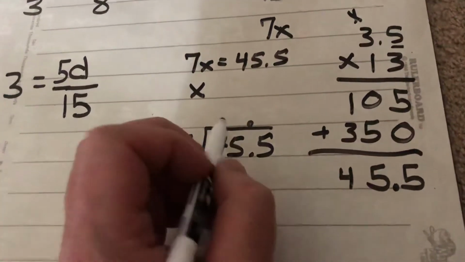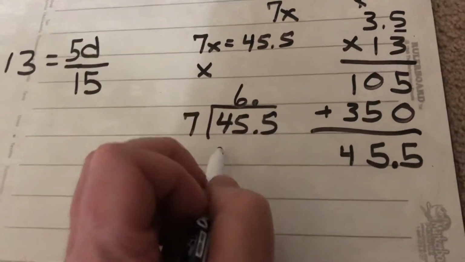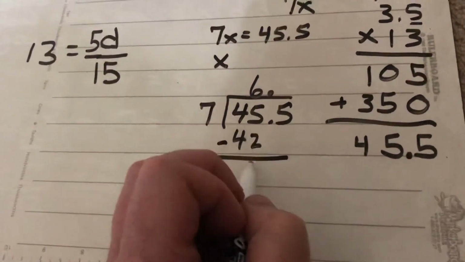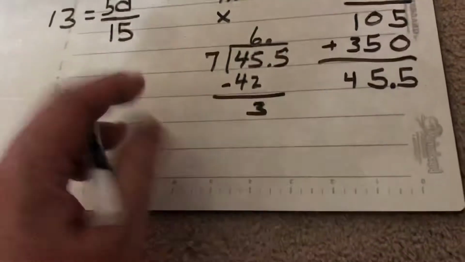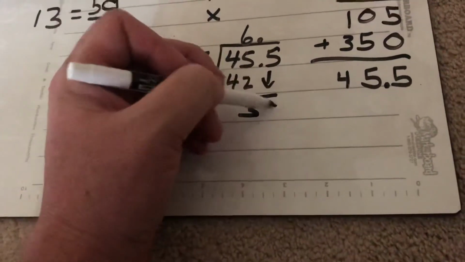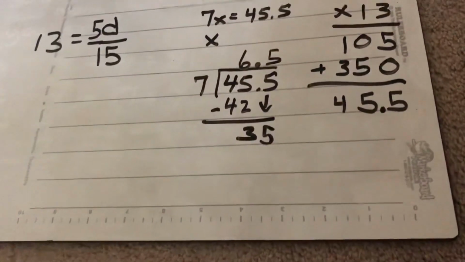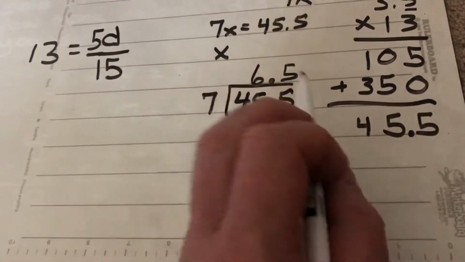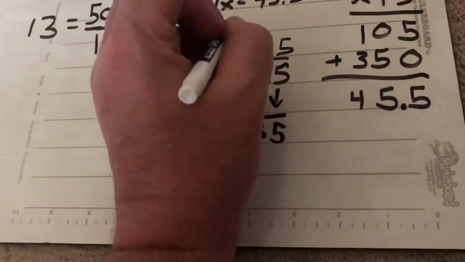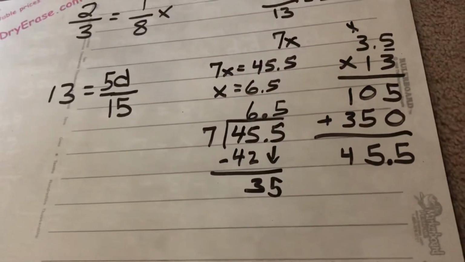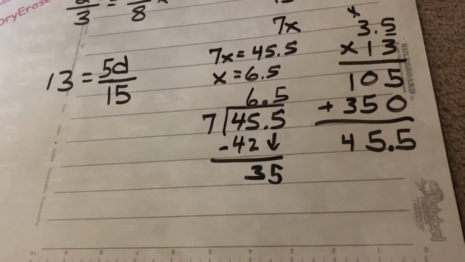I'm going to put my decimal straight up because there's nothing to move it there. 7 cannot go into 4, but it can go into 45 6 times. 7 times 6 is 42. 45 minus 42 is 3. Bring down the 5. 7 can go into 35 5 times, and I know there's none left over because 7 times 5 is 35. X equals 6 5/10.